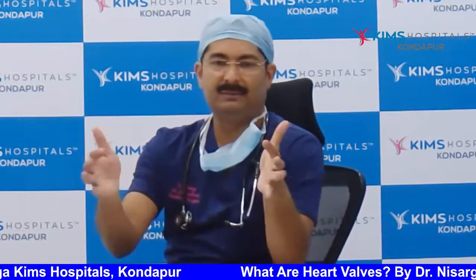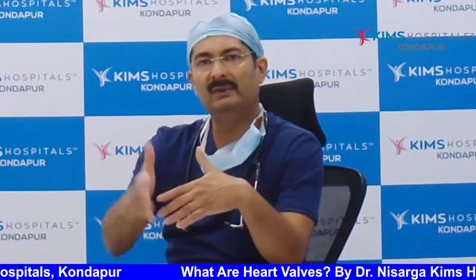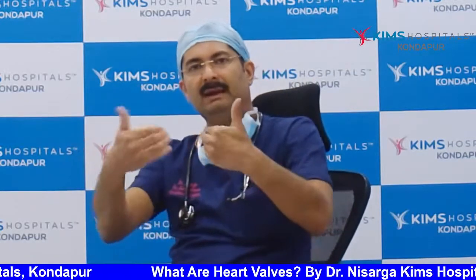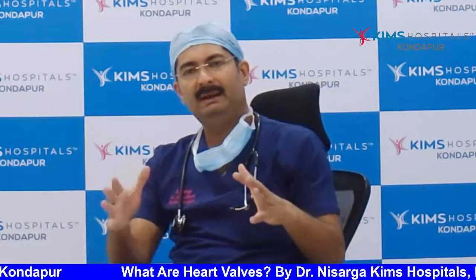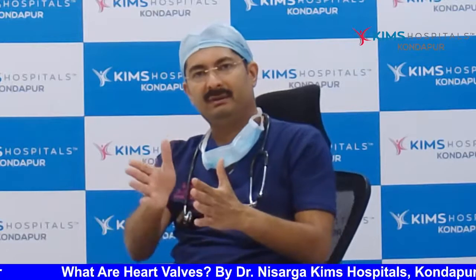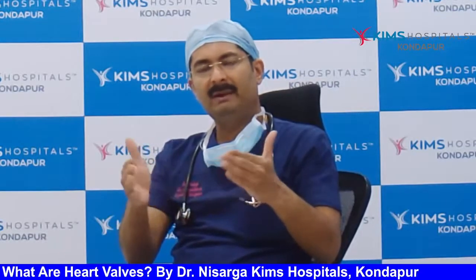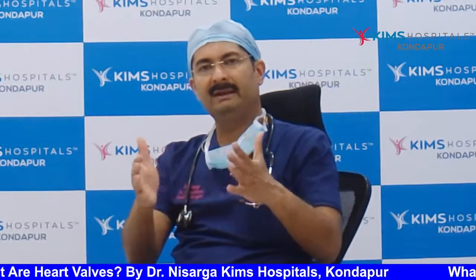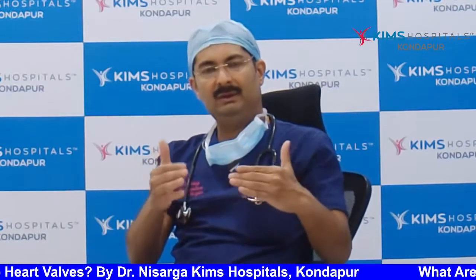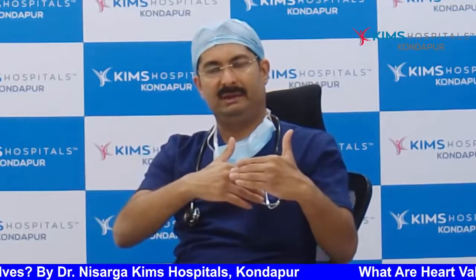They are like gates. These doors open in one way. They don't open the other way. The blood flows from one chamber to the other chamber in one direction, so this is a one-way valve. These are all made up of fine membrane-like structures. It allows the blood from one chamber to the other chamber, but not vice versa.